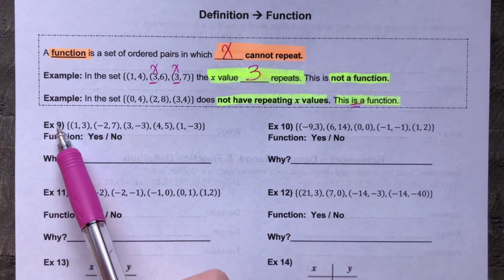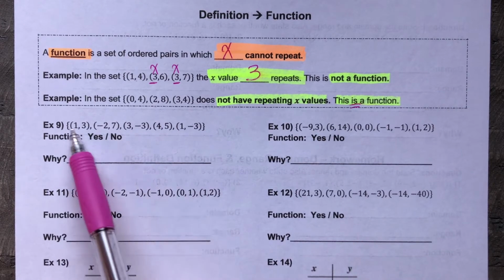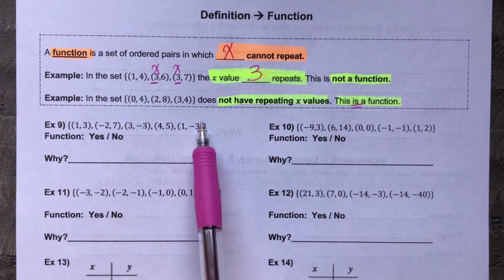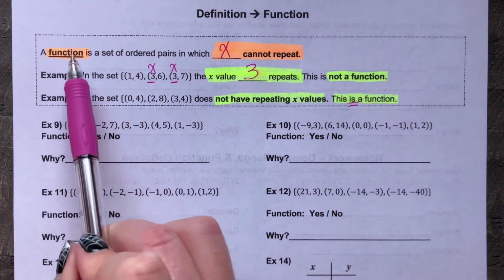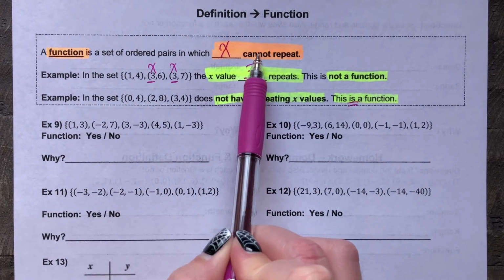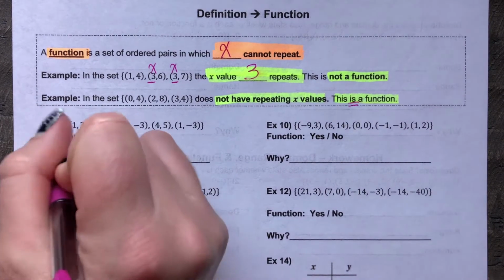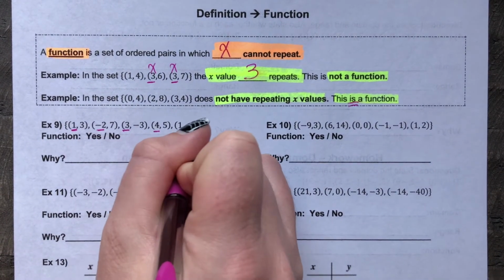As we look at example 9, it's giving me a list of ordered pairs, right? XY coordinates. It's asking if this represents a function or not, yes or no. Well, we just learned in the notes that a function cannot have x values that repeat. So if x is repeating, then it is not a function. So let's look at example 9. I'm going to go ahead and just underline all of my x values to start.